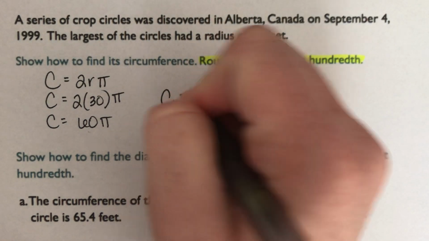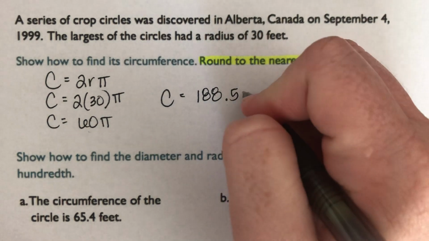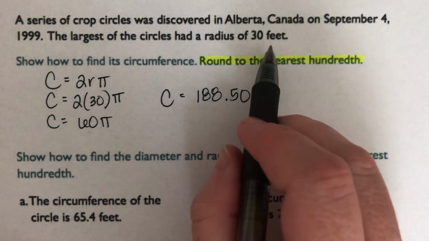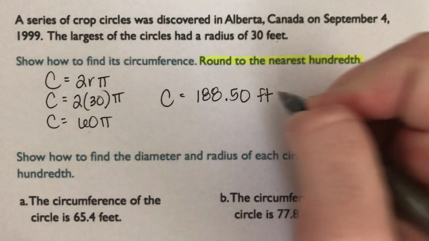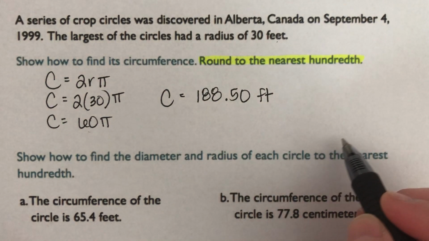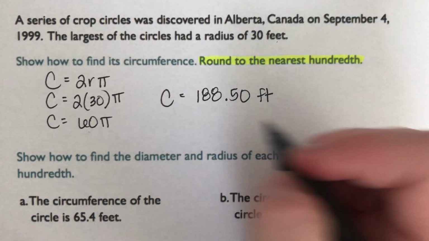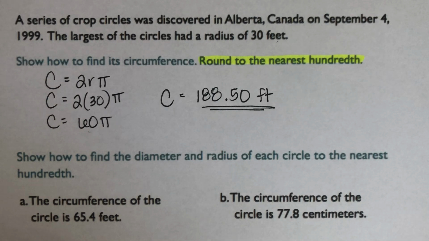So circumference equals 188.5 or 188.50. I don't care how you write it. And it's in feet. And we're not finding area. We're finding length, right? The distance around the outside of a circle, that's circumference. So nothing is squared when you find the circumference. Okay, let's do another one.